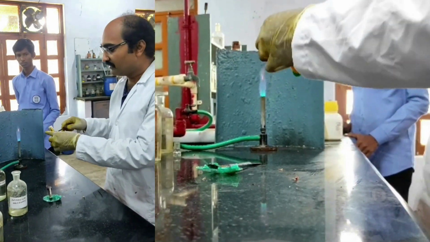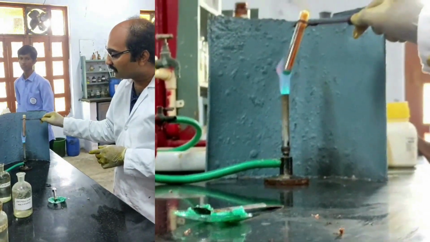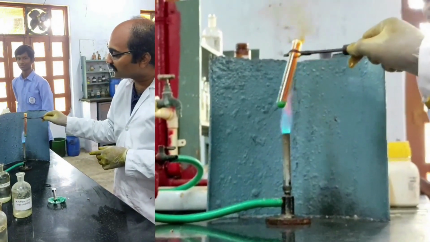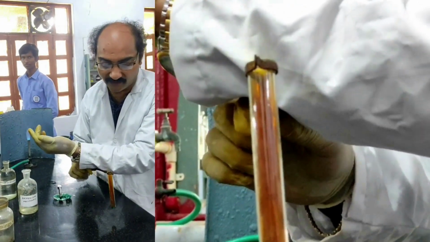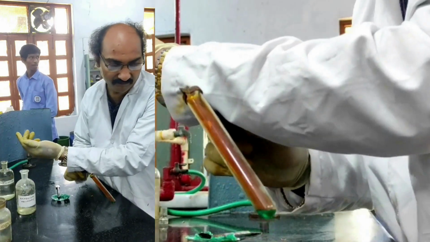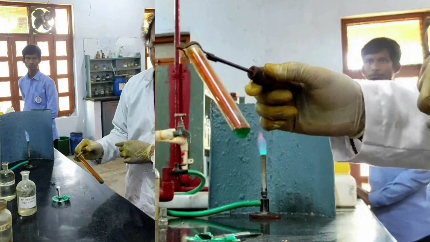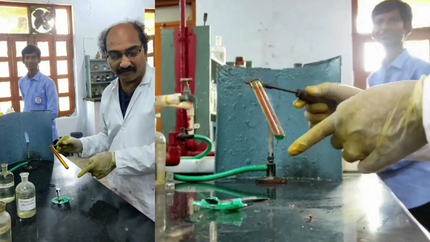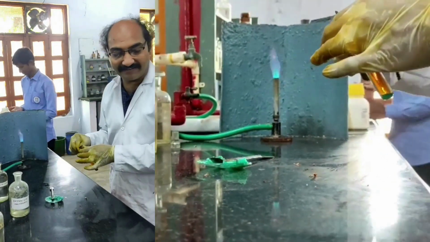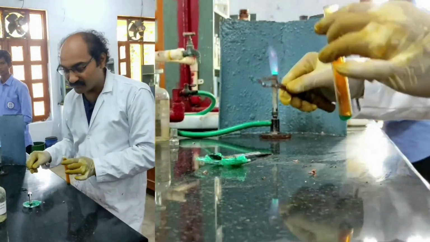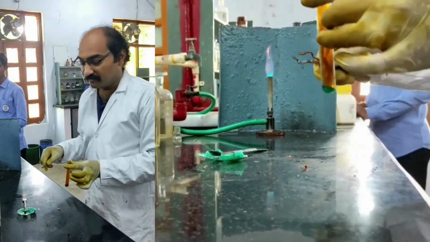So this is the confirmatory test for nitrate. See, I am heating. I must get beautiful reddish brown vapors. You can see these reddish brown vapors against a white background clearly. Are you able to see them? Yes. So this is the confirmatory test for the presence of nitrate. Once we get a positive wet test for nitrate, then we'll write in the inference that nitrate is present. Okay, let us proceed with that.